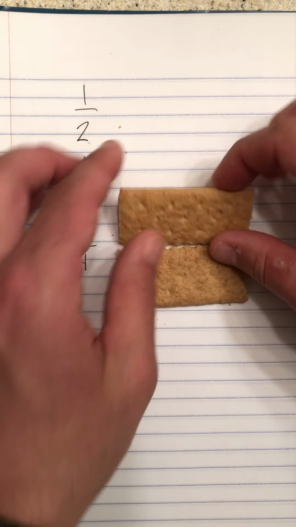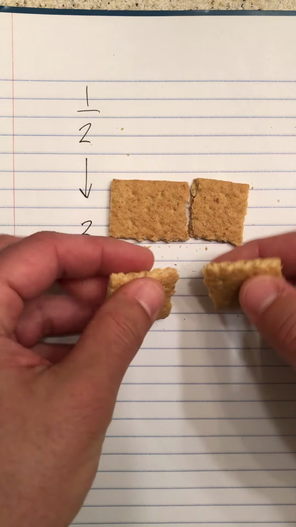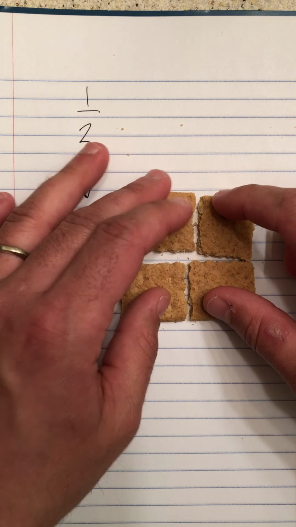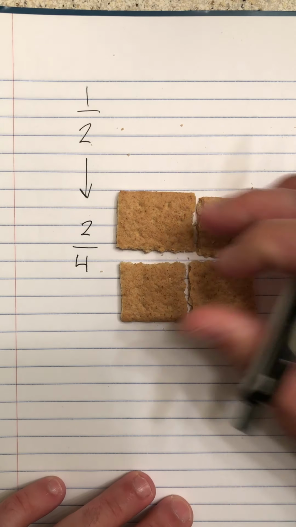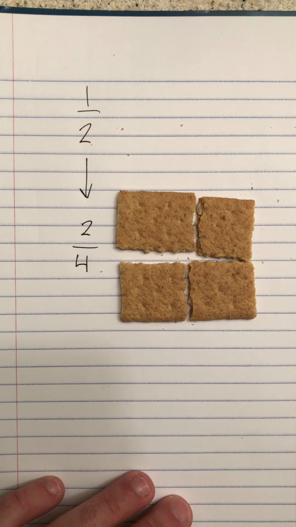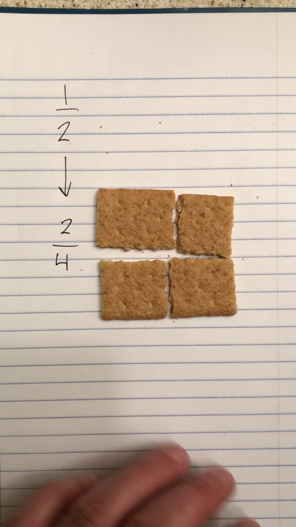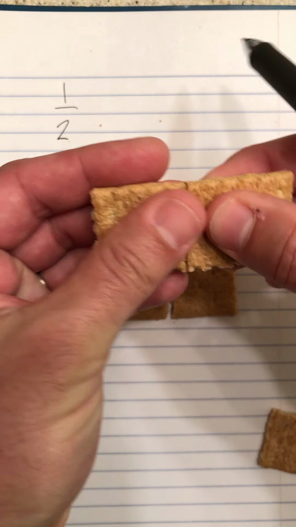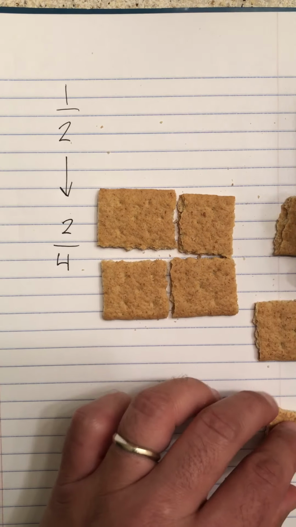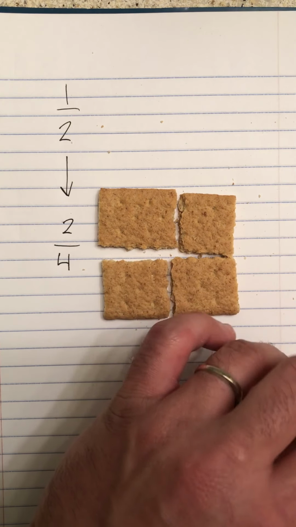Let's say I broke this up. Well, it's not a perfect little break there, but you get the idea. Okay, now let's say I broke these 2/4 into smaller pieces. So let's assume that this is the other part of that graham cracker, and I also did that over here. Now the whole graham cracker is going to be in 8 pieces. But again, I only have half of a graham cracker.